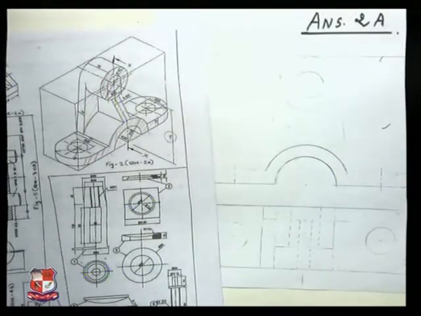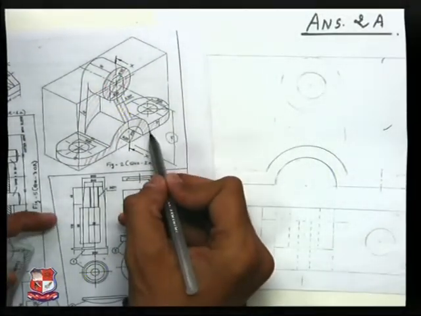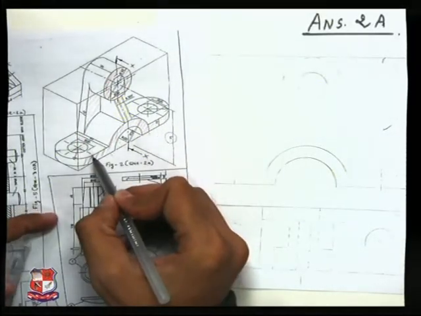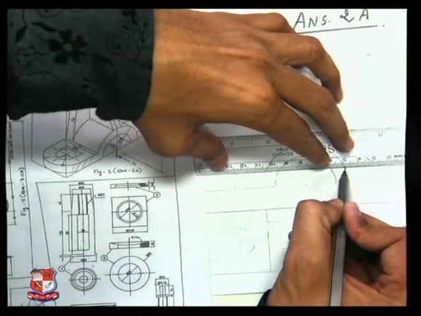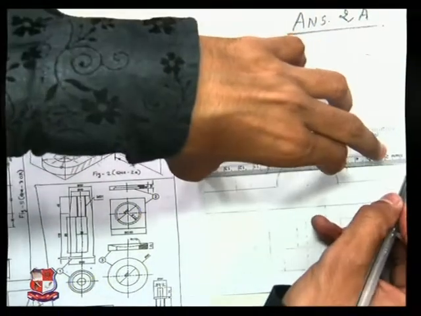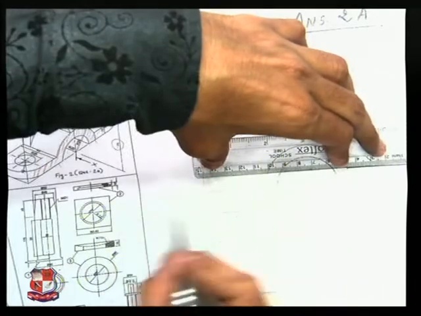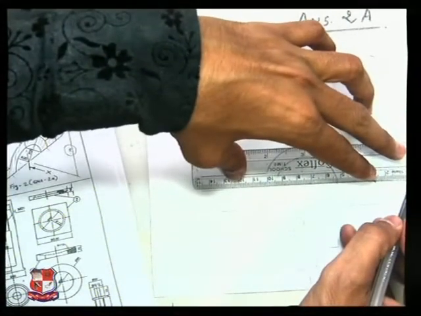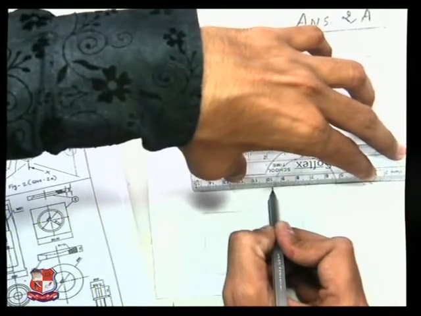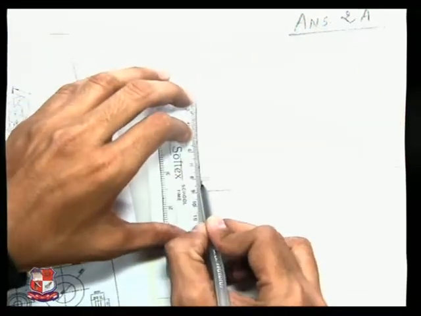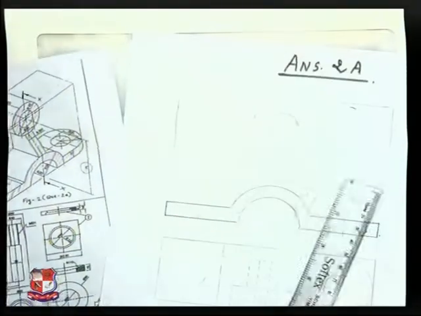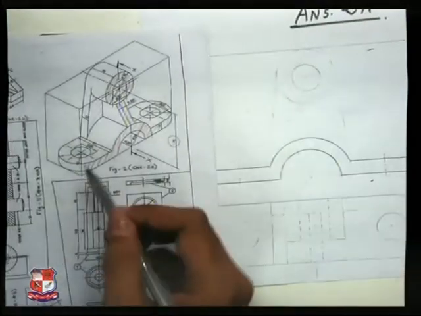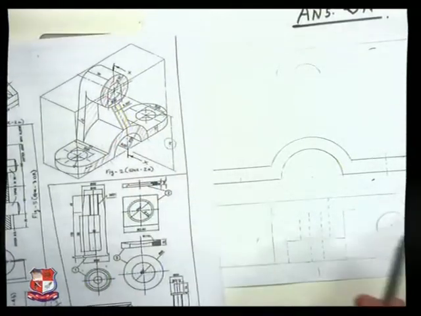Now think about these edges. 10 millimeter is the height from here, from here. So at height of 10 millimeter, we have to draw two lines like this. At height of 10 millimeter, and this bottom face is there. It starts from here, ends to here. So this is the front view of this particular curvature portion. This portion we have drawn over here.